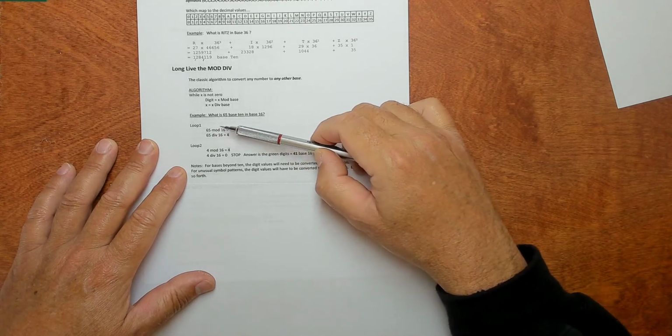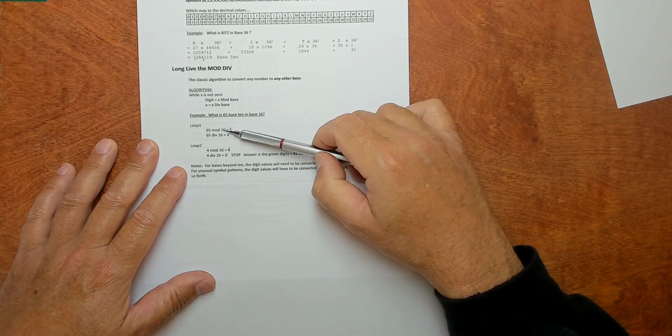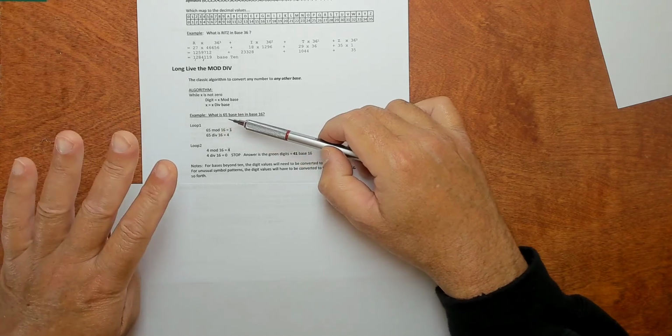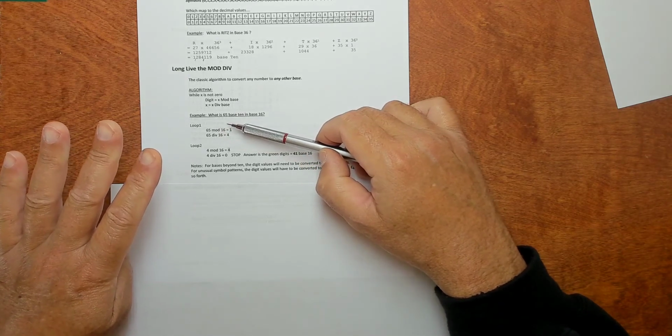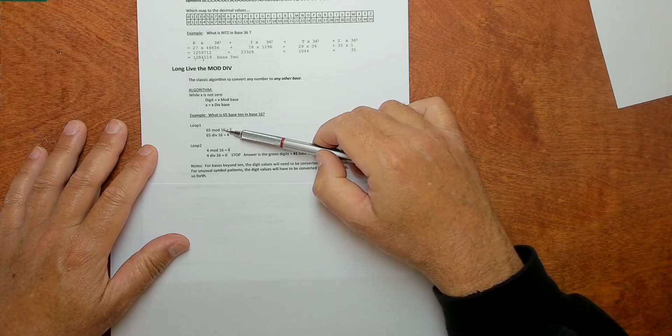So you take 65 and you mod it by your new base 16. So remember, modulus or mod is the remainder of a division. So 16 goes into 65, 4 times, which is 64, so it leaves you 1 left over. So remember, modulus is the remainder of dividing by 16 in this case.